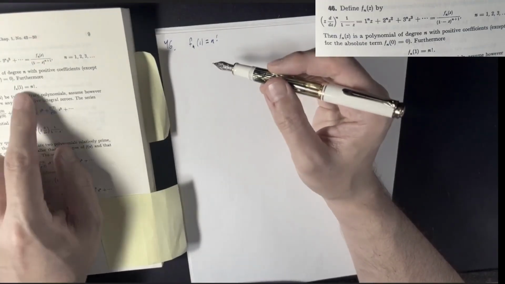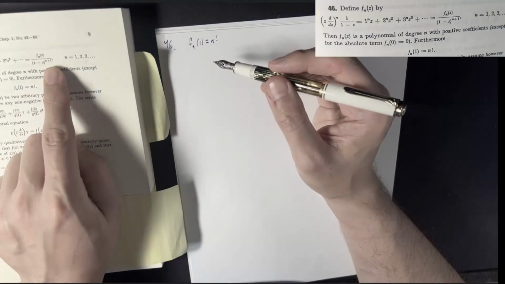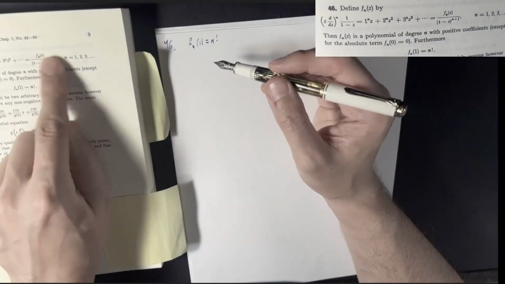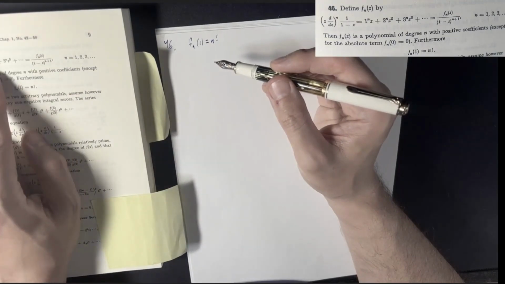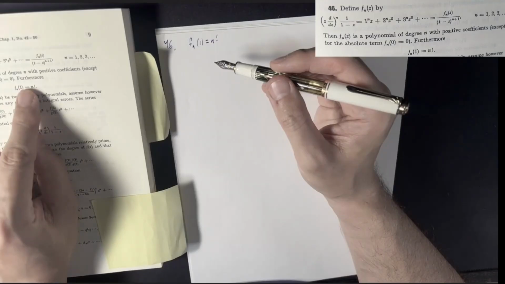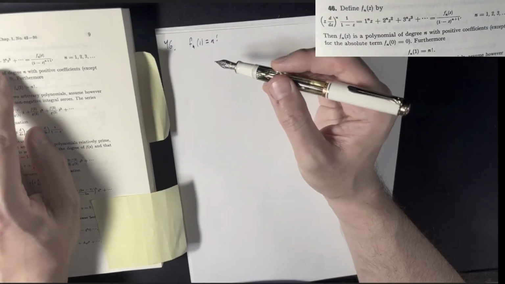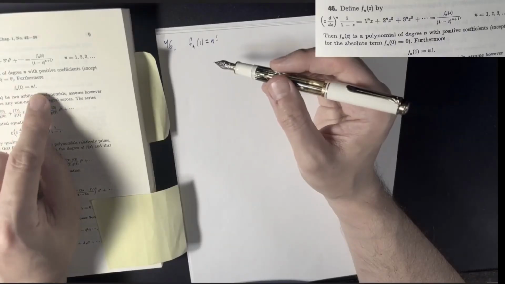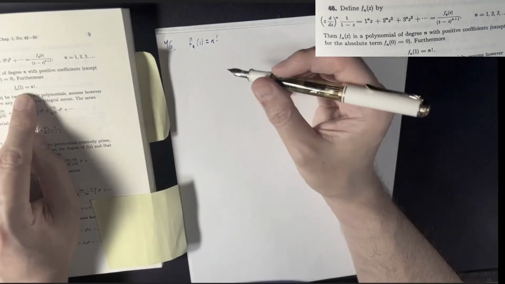So the two things I was trying to show is that at 1, you get n factorial, which is, you know, conceivable. This is a polynomial of degree n. And let's see, we're adding up like 1 plus 2 to the n plus 3 to the n. That does seem kind of confusing now, doesn't it?